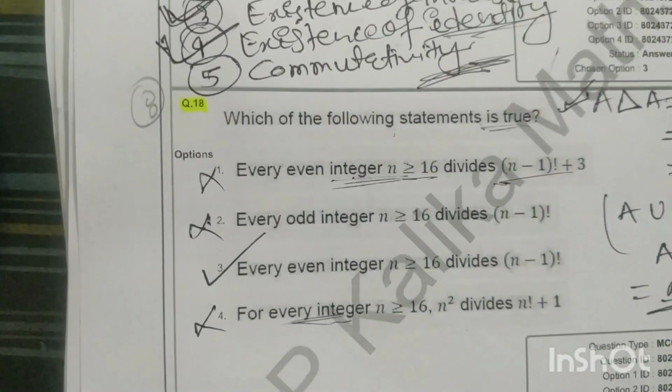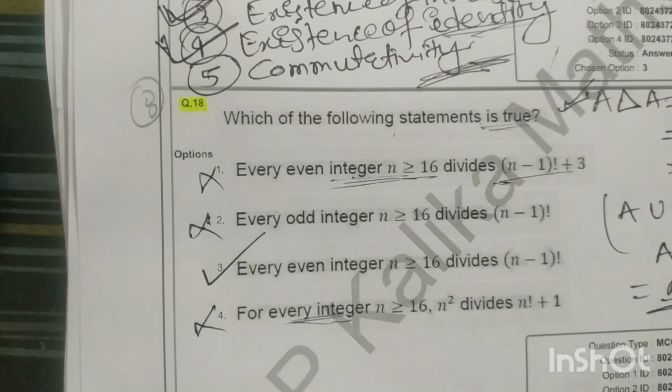If you are doing this question in another way, let me know in the comment box. Okay, so let us try to do another question.